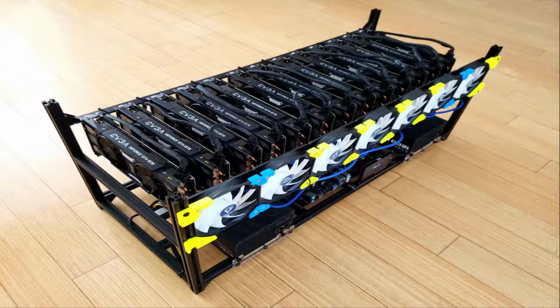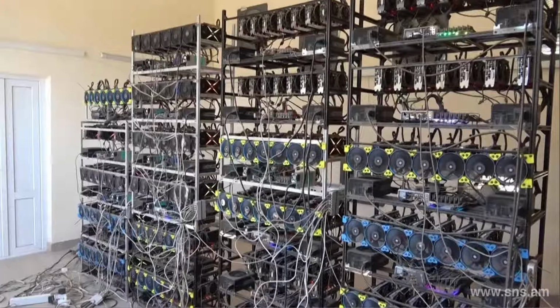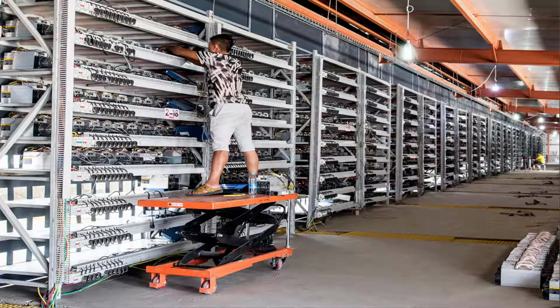So what's happening is because of Bitcoin and other cryptocurrencies being so popular, you have setups like this being built. This is in somebody's house or apartment somewhere, and you see how crazy this looks and how many GPUs they have mounted up here. And here's a bigger situation, these are happening all over the world. So these are mining farms, just big warehouses filled with rows and rows and racks of these setups for mining cryptocurrency.